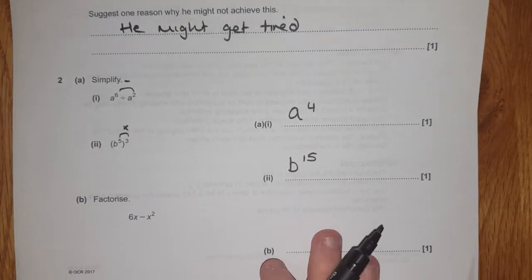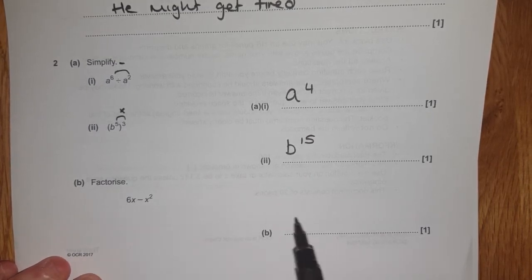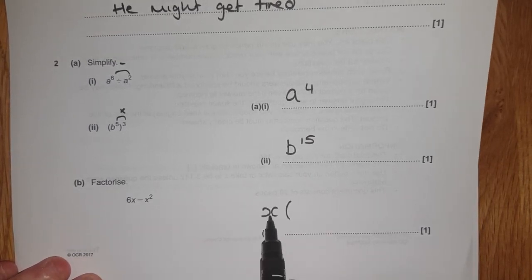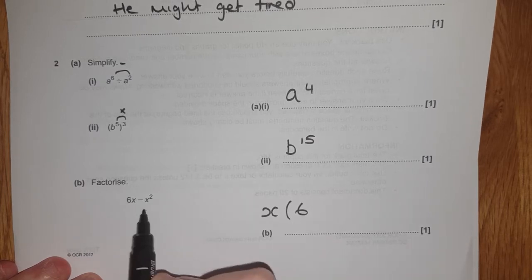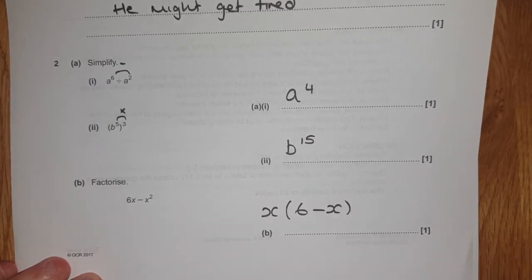Factorising, so that means we're putting it back into brackets. So if I look at this, I can't take a number out of both, but I can take an x. X times by 6 gives us 6x. X times by minus x gives us the minus x squared.